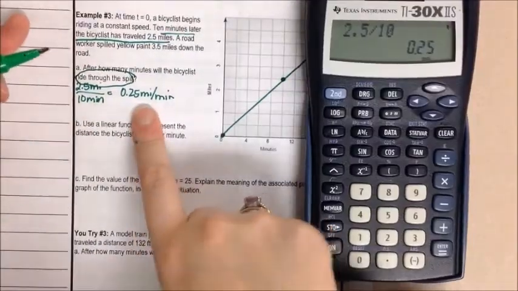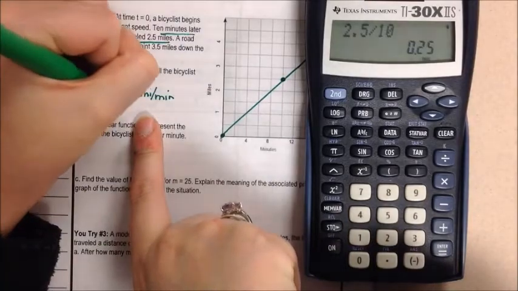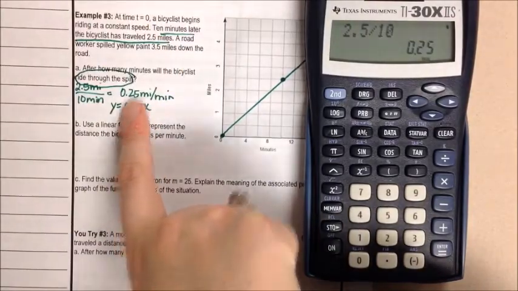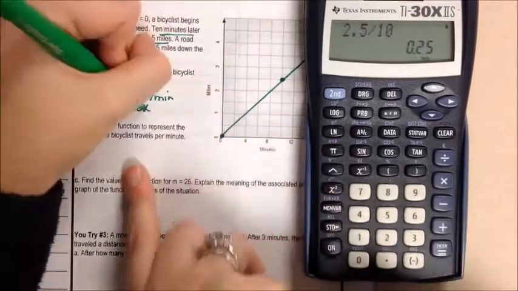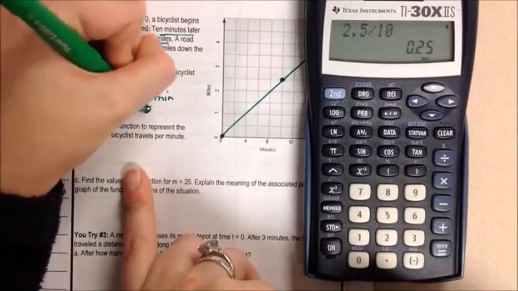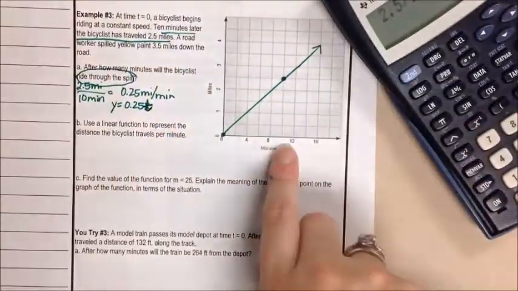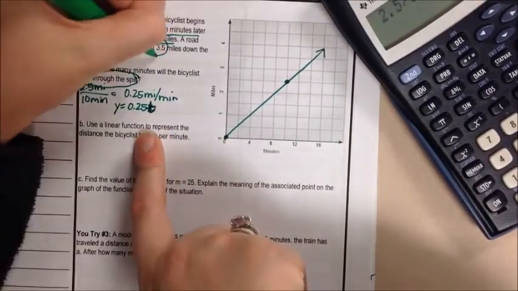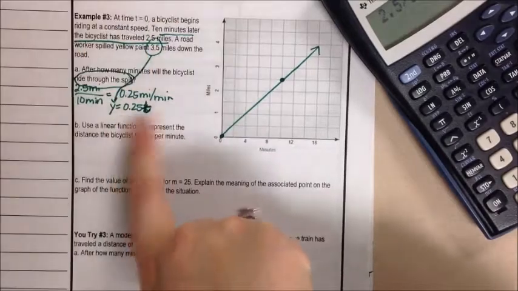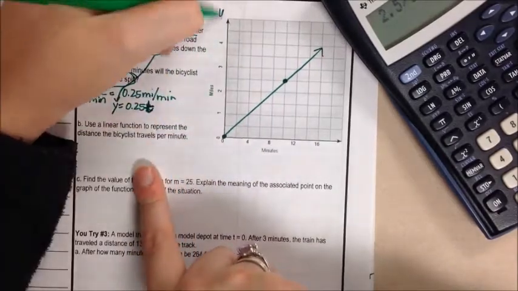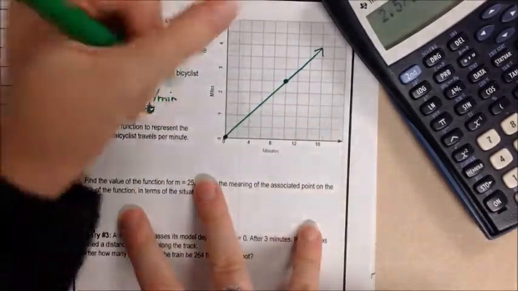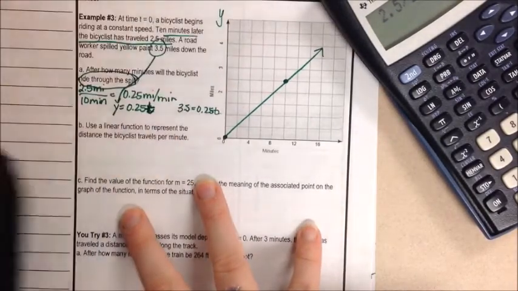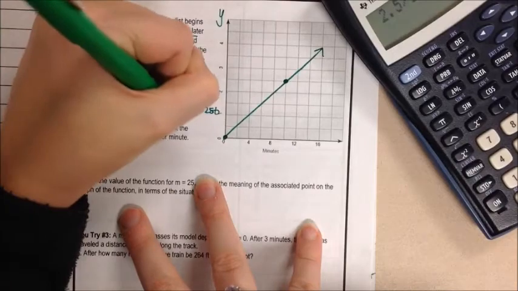So if I was going to write an equation for this, it would be y equals 0.25x. Well, or t, I guess they're using t, for time. So I'm going to plug this 3.5 in for the y because that's my distance. That's my y-axis, my miles. So 3.5 equals 0.25t. And then I divide.